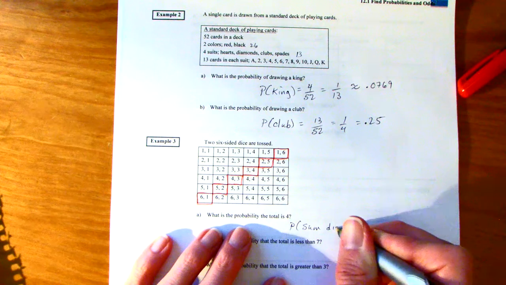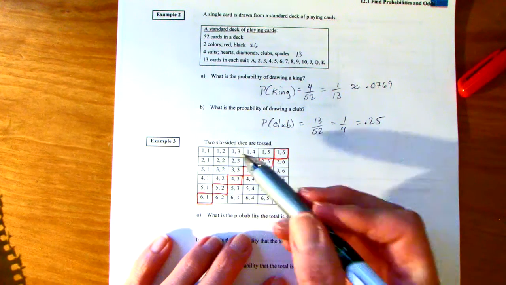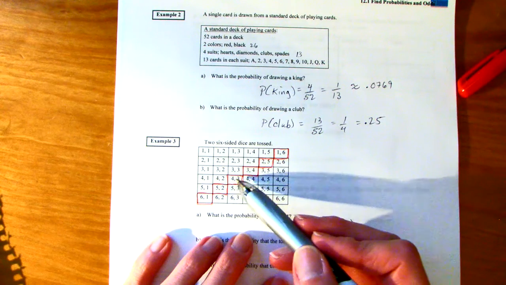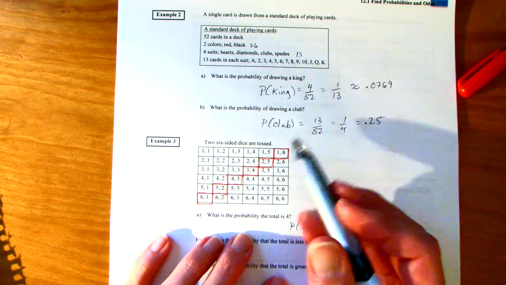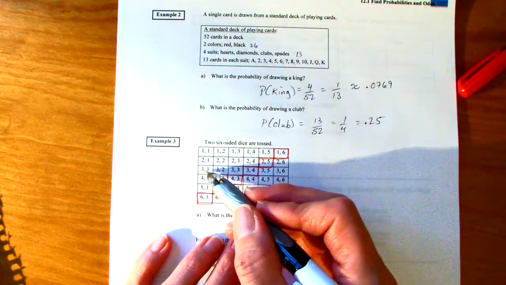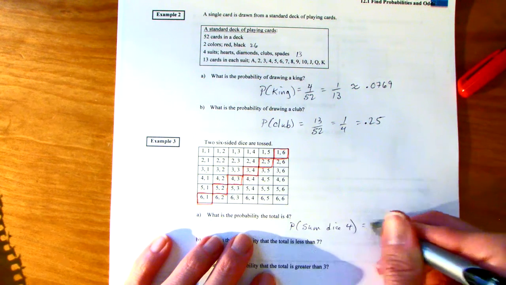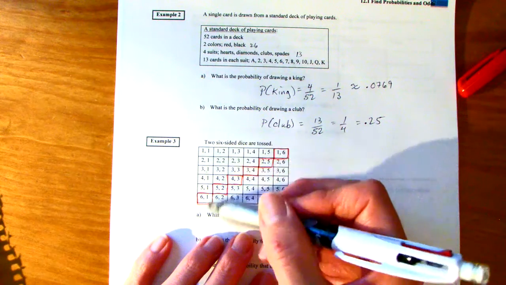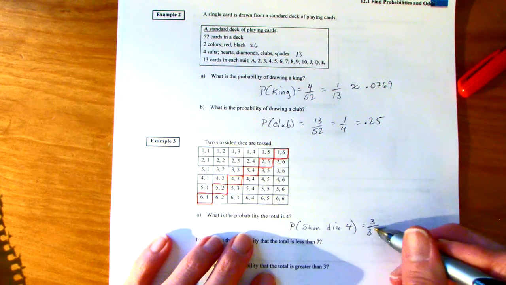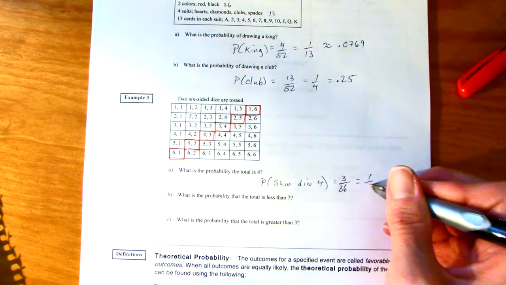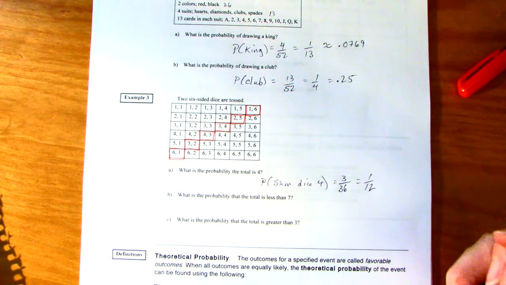All right, well, I did this on purpose because I want you to see that the diagonals are all the same value. So I want the sum of 4. Look at this. That would be this one, and this one. There's 3 of these out of 1, 2, 3, 4, 5, 6, 1, 2, 3, 4, 5, 6, out of 36. And that reduces to 1/12. I don't know what the decimal is.